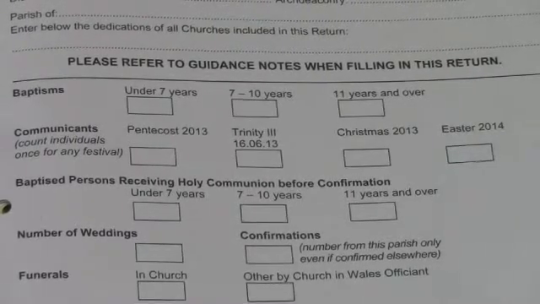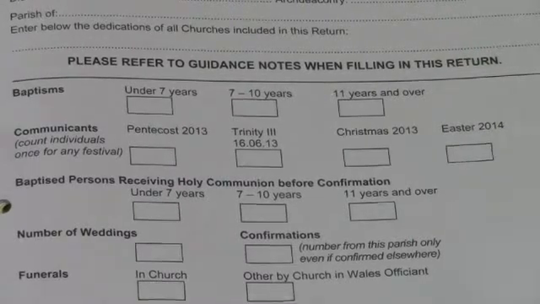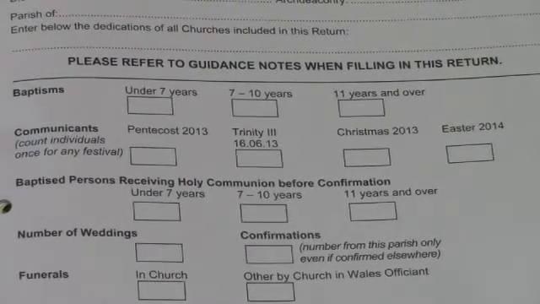Baptised persons receiving Holy Communion before confirmation. Again, you should keep a register of those children who have been admitted to communion before confirmation. The bishop has given permission for this to happen after the children have been through a preparation course.